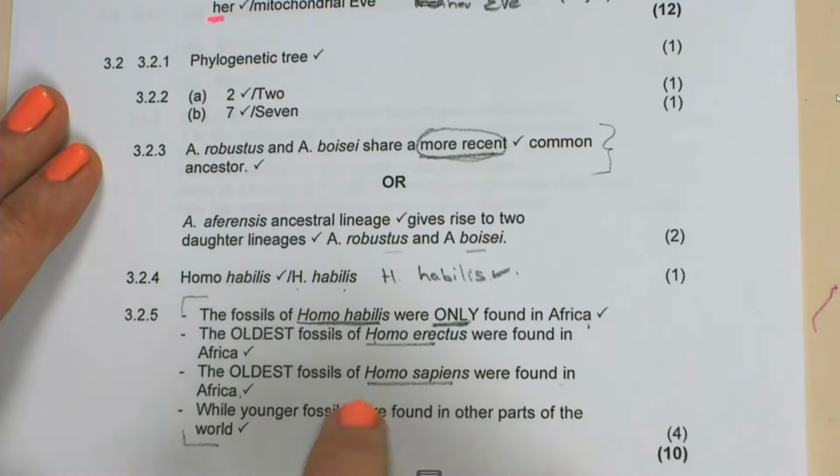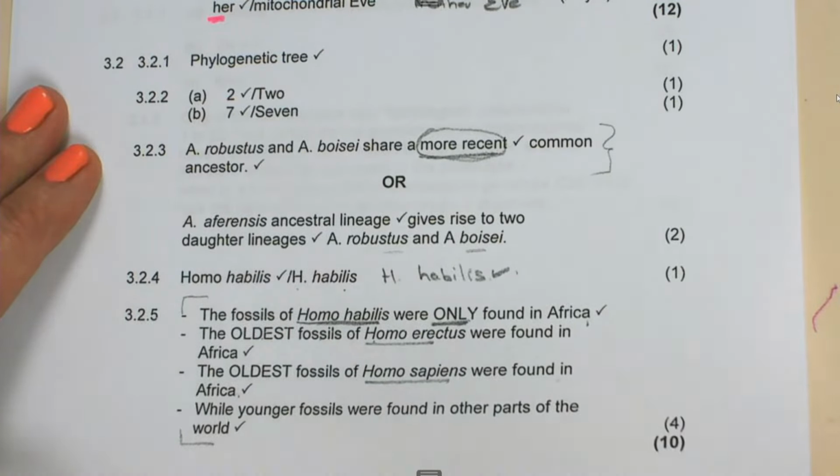Again, on this one, as on mitochondrial DNA as a genetic, in the exam we found that learners cannot explain themselves and cannot give the explanation of the out of Africa hypothesis, so it's very important. And you can see the allocation of marks, 4 marks there.